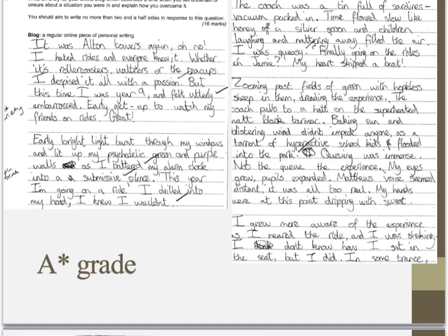The coach was a tin full of sardines, vacuum packed in. Time flowed slow like honey off a silver spoon, and children laughing and nattering away filled the air. I was queasy. "Finally, going on the ride," said Jamie. My heart skipped a beat. Zooming past fields of green with hopeless sheep in them, dreading the experience.